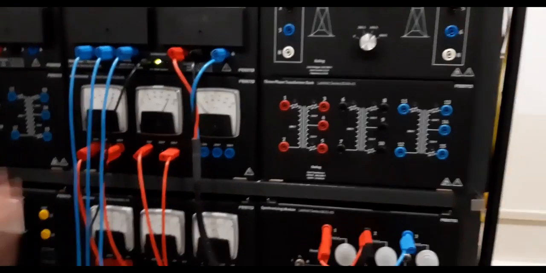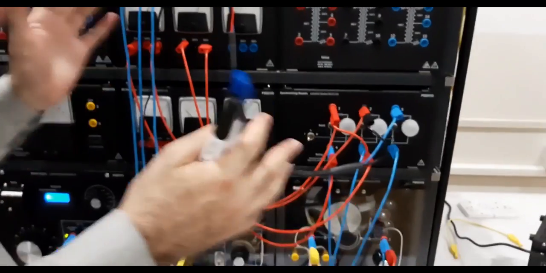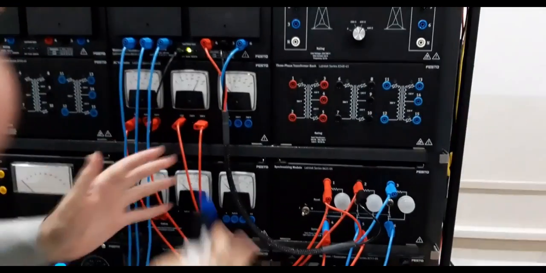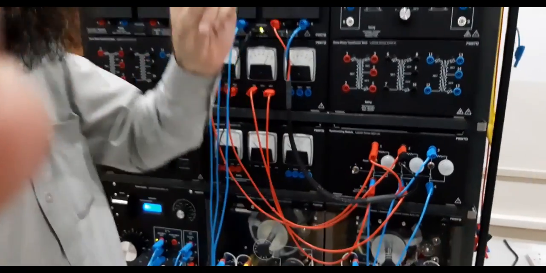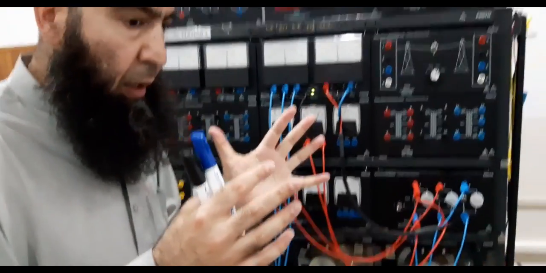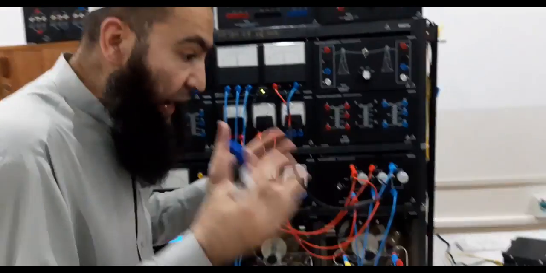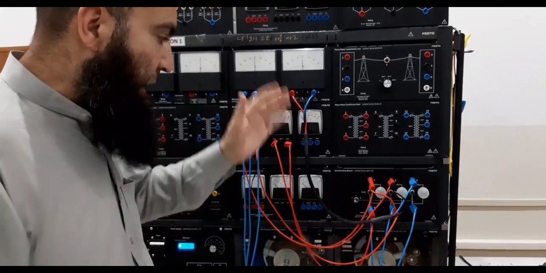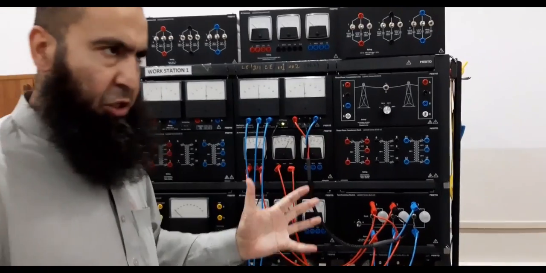So with this session now, we conclude our discussion. We have demonstrated to you a couple of important concepts. In the first session we talked about synchronization.